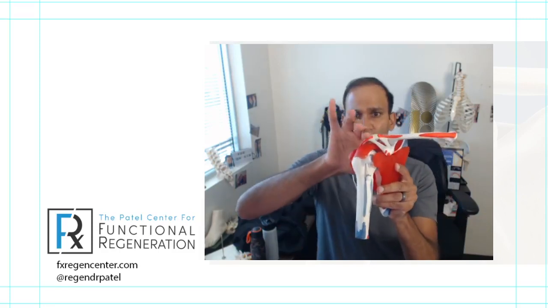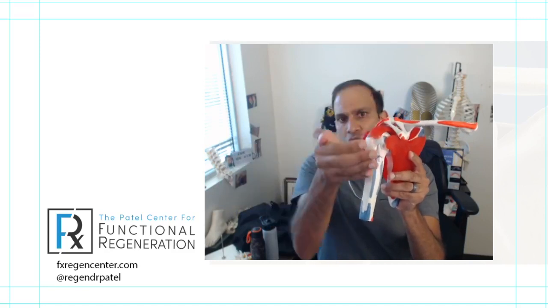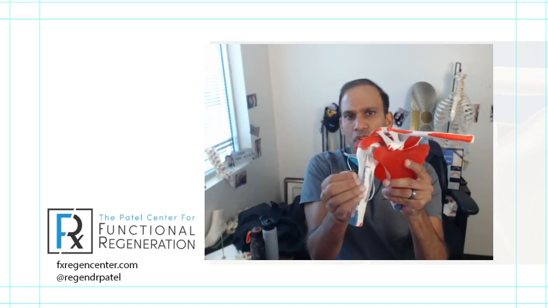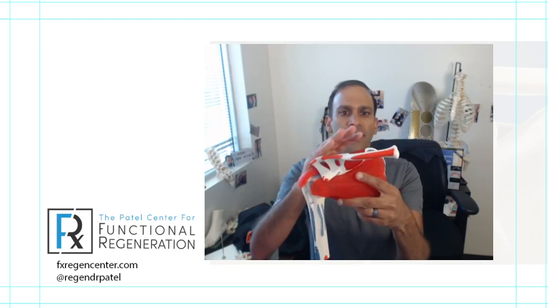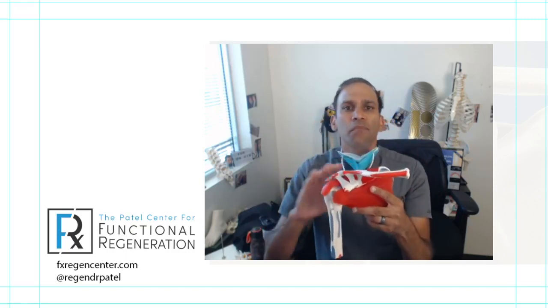Now, a lot of these movements are predominantly actually coming from other muscles. We have the deltoid muscles, which are the big muscle on the outside of the shoulder that actually comes from here and wraps around and attaches to the upper arm. We have muscles like our traps that attach on the back of the shoulder blade here and attach all the way down to the upper back and all the way up to the neck.